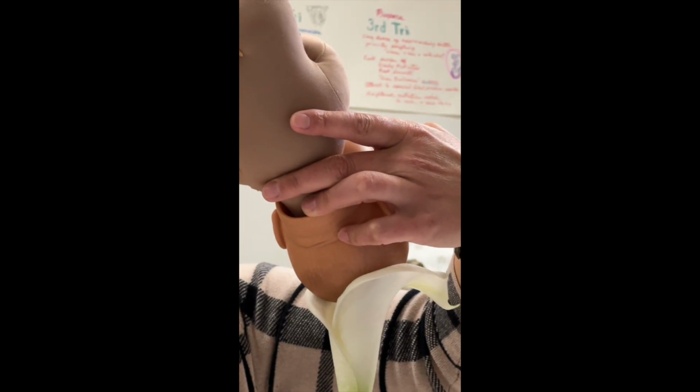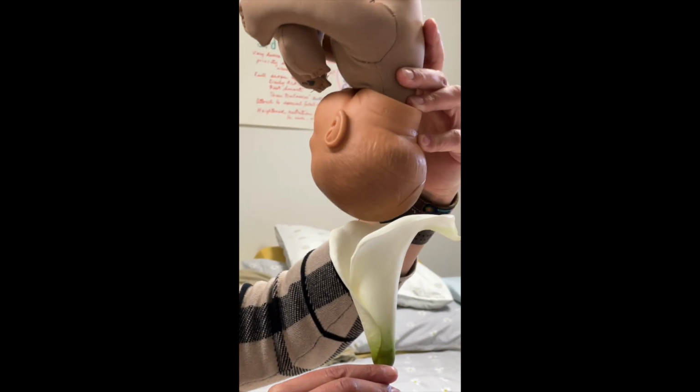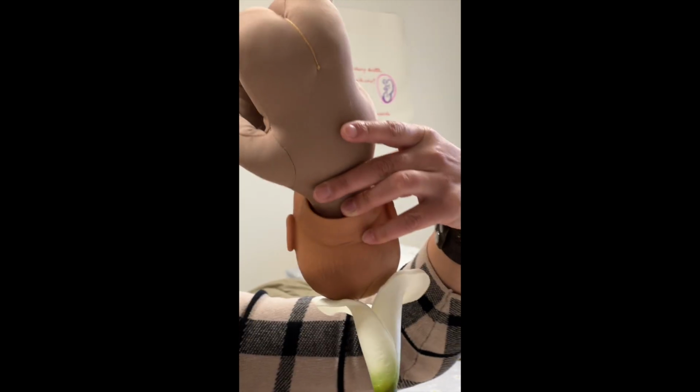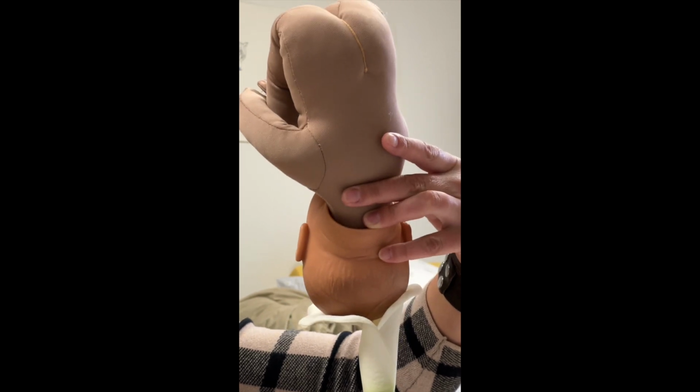If you look at it from this angle, it would make sense the baby would drop like this instead of this being a pelvic bowl. This makes more sense. It's a funnel. It takes the baby down into there and drops it right in.